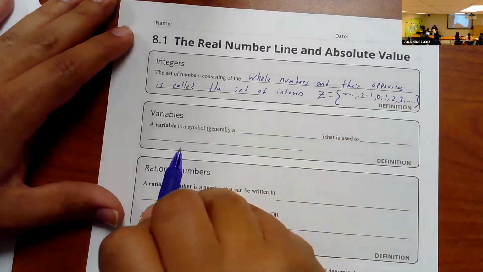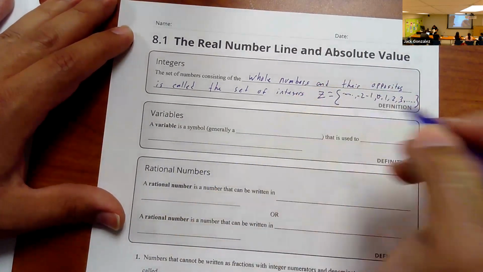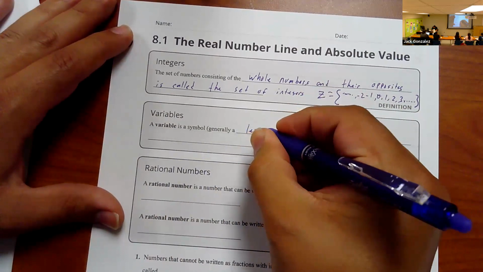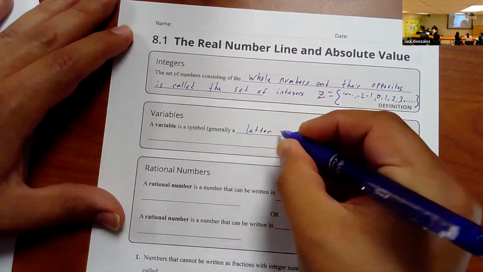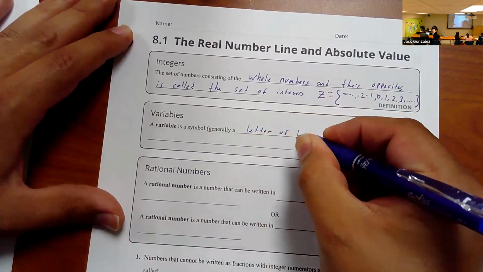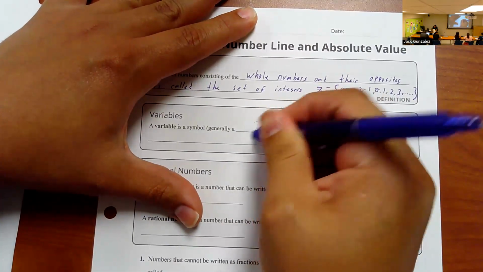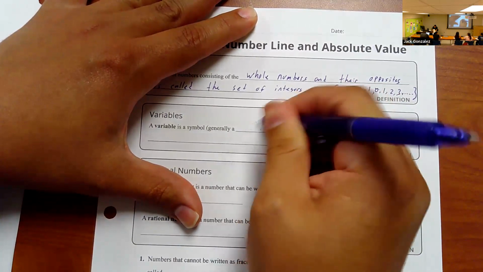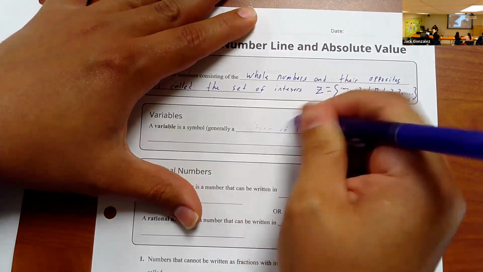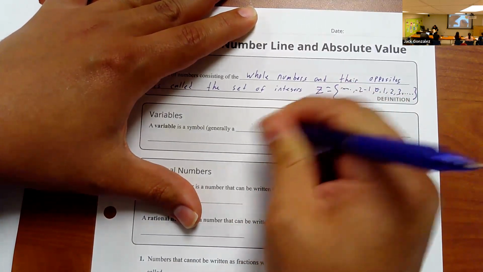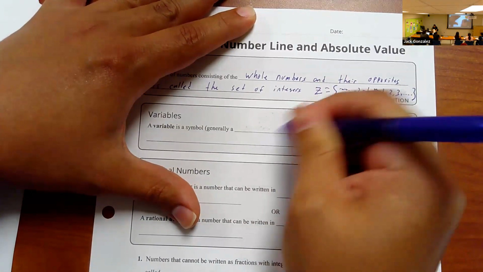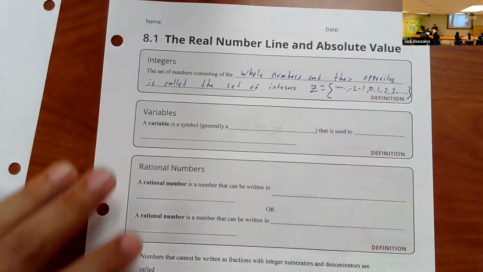A variable is a symbol, generally a letter of the alphabet. Although, if you go far in math, we start using Greek letters and then Hebrew letters. But in algebra, you stick to English for the most part.